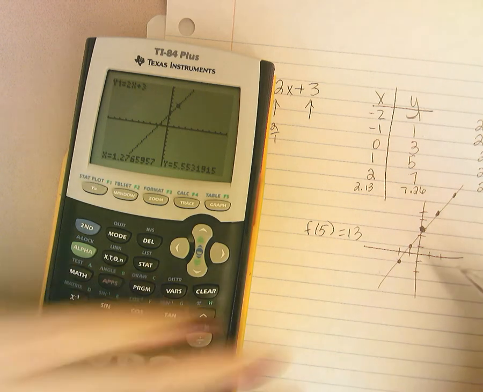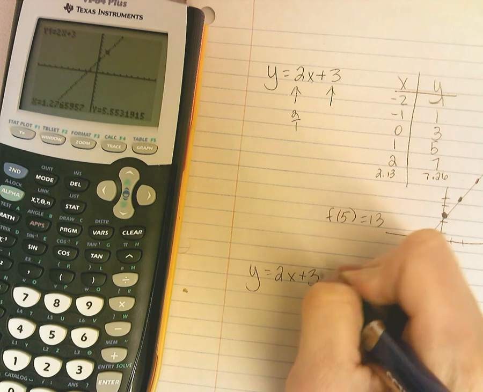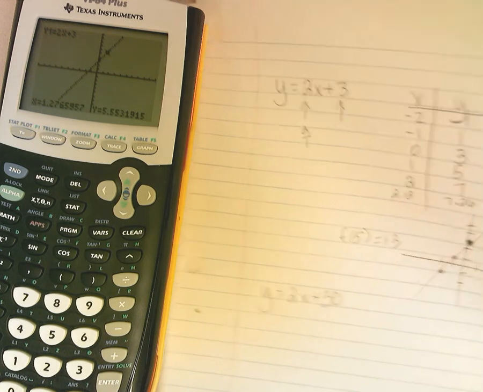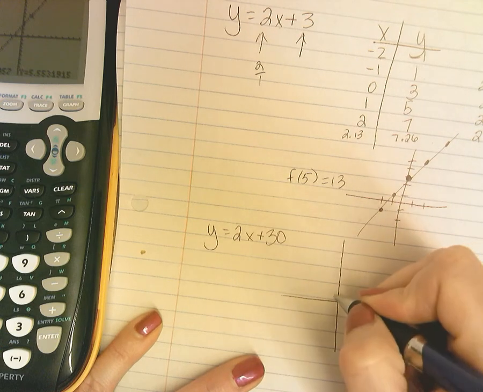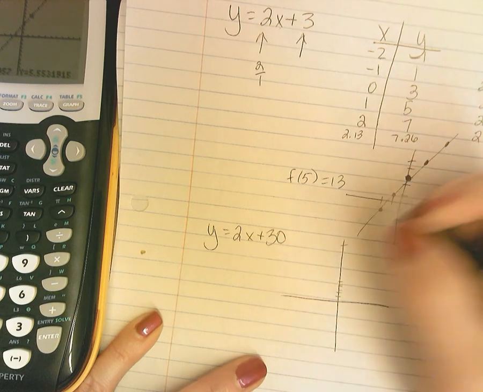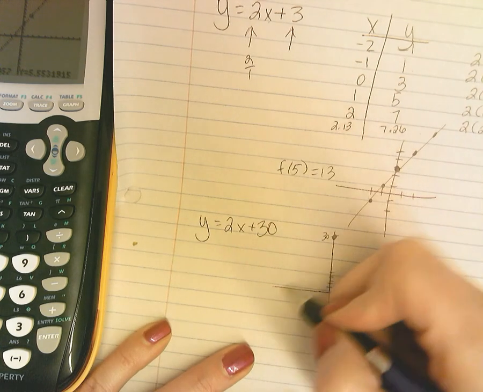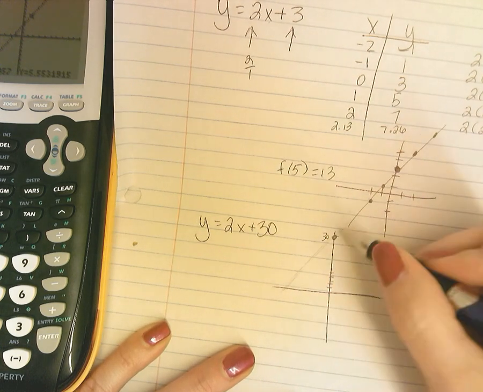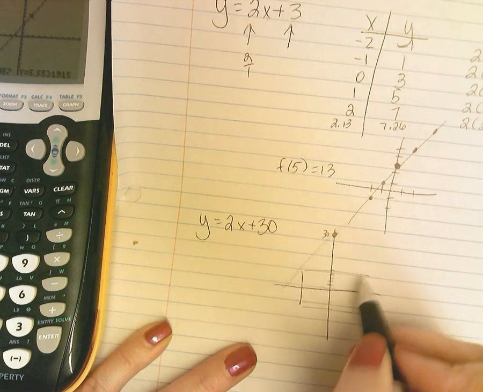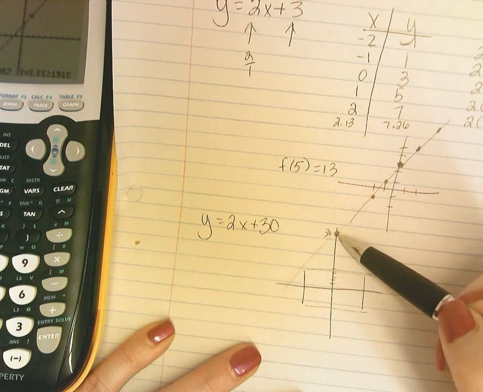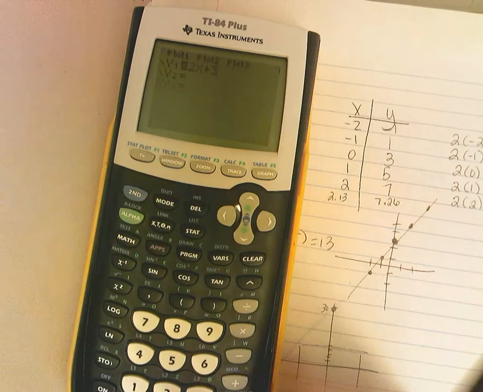What if I were to change my equation and graph something like this? Y equals 2x plus 30. So instead of plus 3, plus 30. Now I'm talking about something where, 1, 2, 3, 4, 5, all the way up here at 30 is where it crosses my y-axis with a slope of 2. Well, if I'm looking from -10 to +10 down here, I'm not going to see a line way up there. Let's change our equation and see what happens.